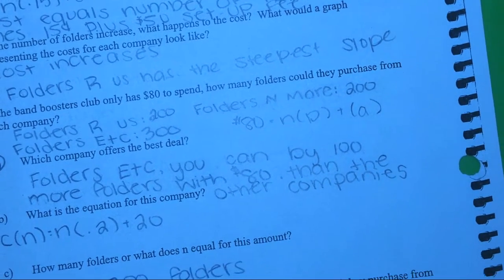I said Folders Etc. has the best price. It has the best deal because you get 100 more folders than the other two companies with only $80 to spend. Did everyone hear her?